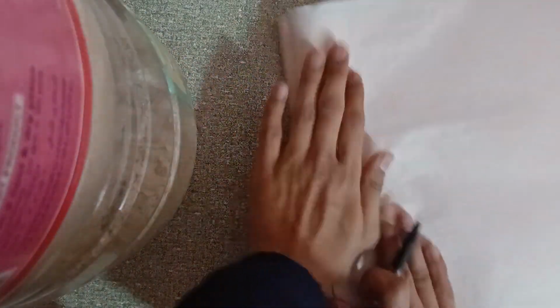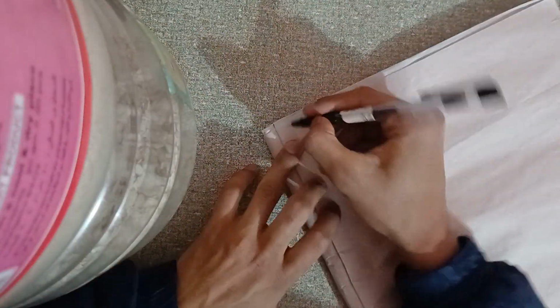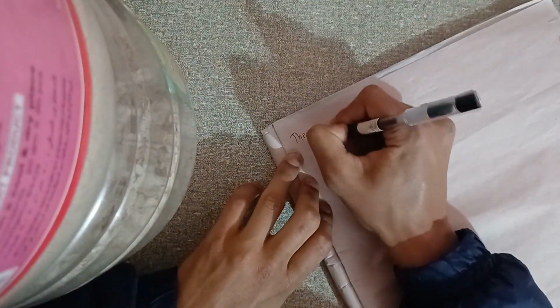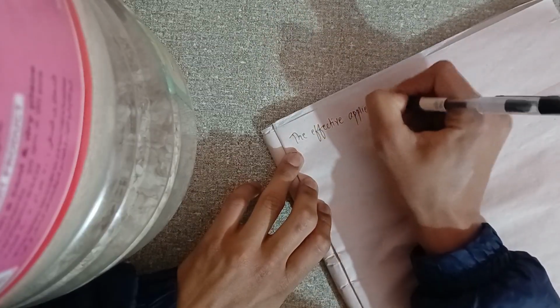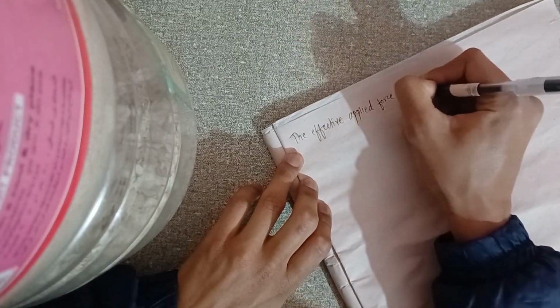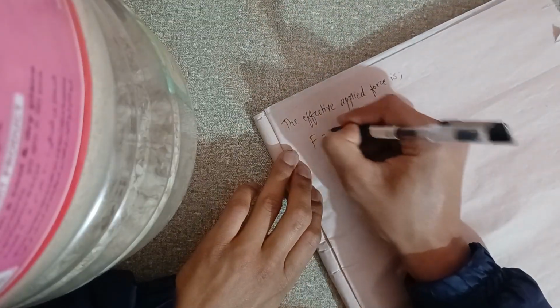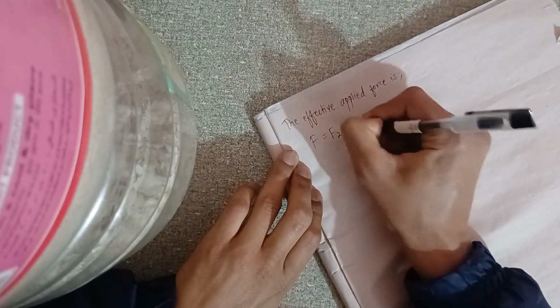Now that it is done, we need to find the effective applied force. Let it be F equal to F2 minus F1.